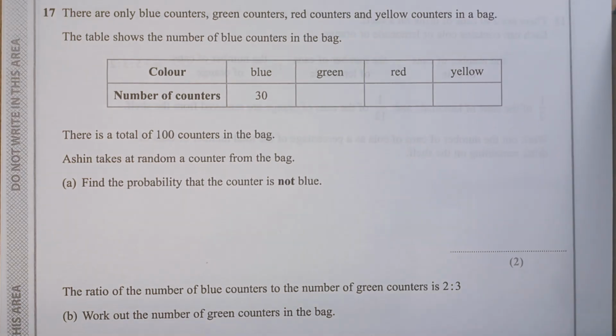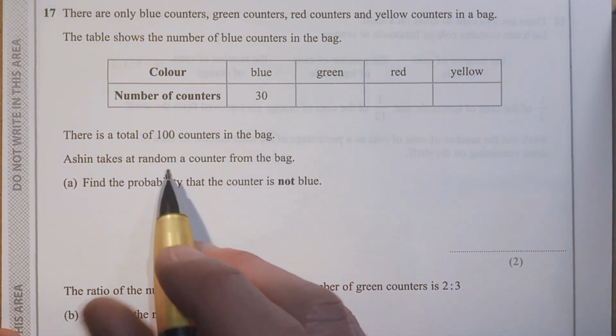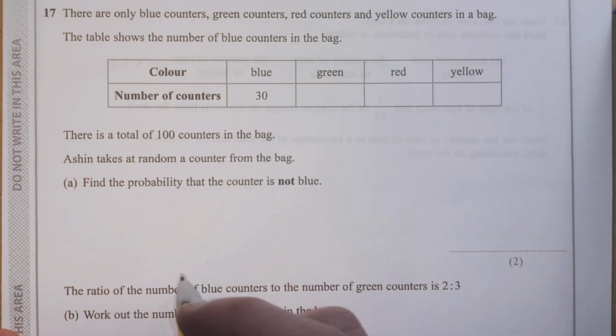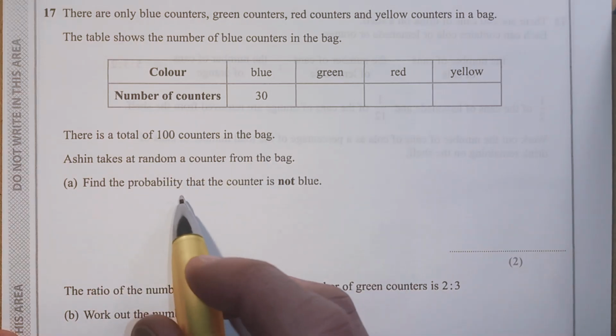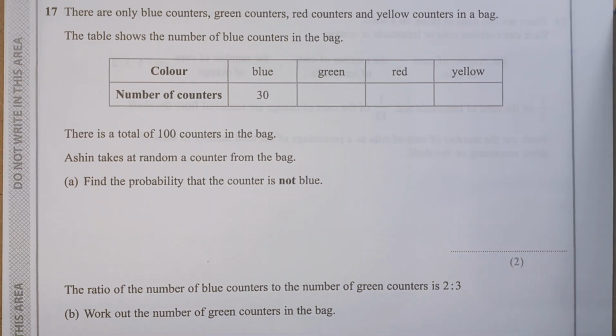Question 17. There are only blue counters, green counters, red counters and yellow counters in a bag. The table shows the number of blue counters in the bag. So we've got 30 blue ones. There's a total of 100 counters in the bag. Ashin takes at random a counter from the bag. Find the probability that the counter is not blue. Okay, well, it's going to be out of 100.